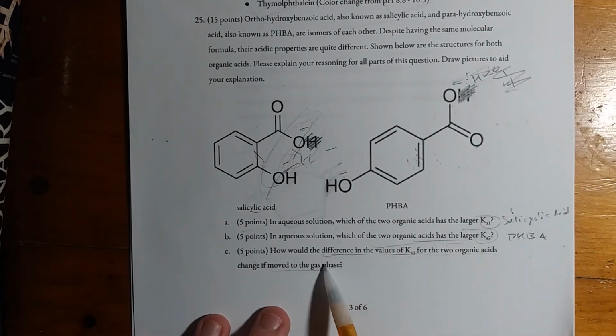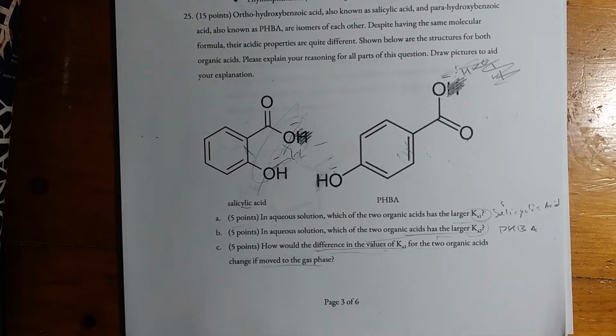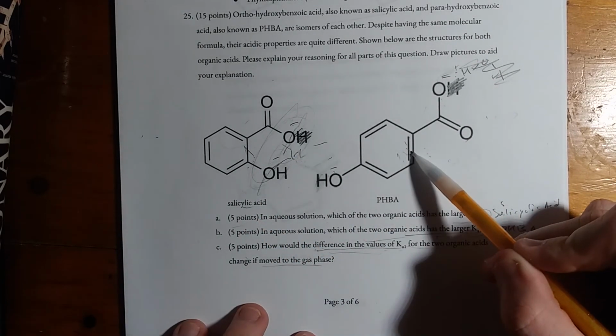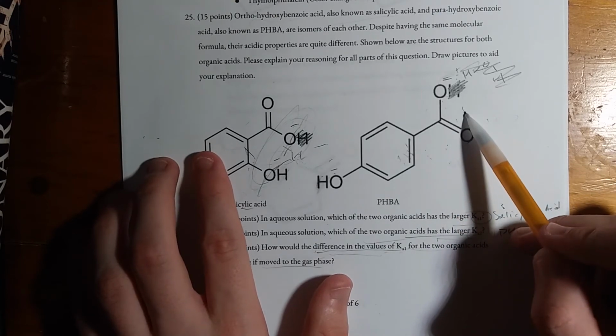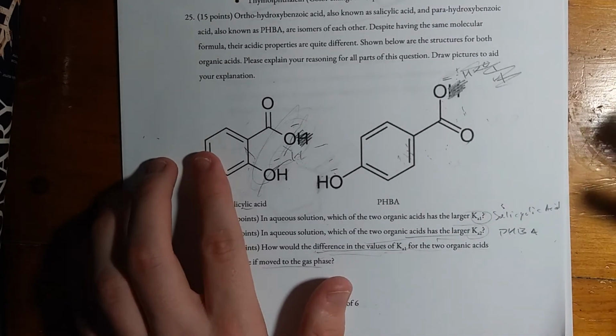So I think that makes it pretty clear that the difference in values of Ka will get greater. This one will become more acidic, like, the difference between the acidities will become greater because this guy's even less stable outside of water because he doesn't have anything to stabilize him anymore.